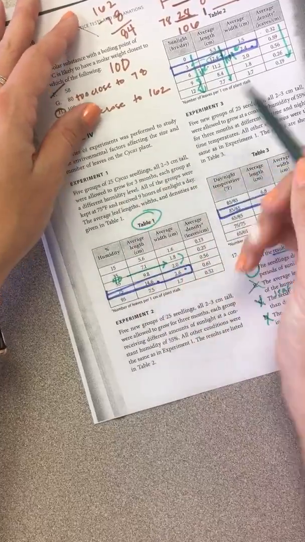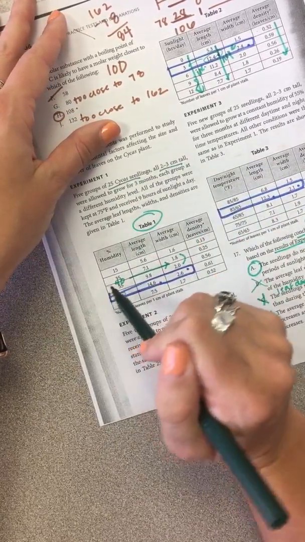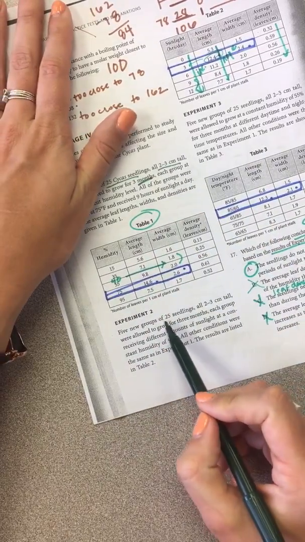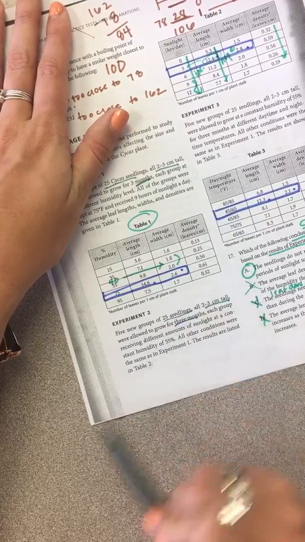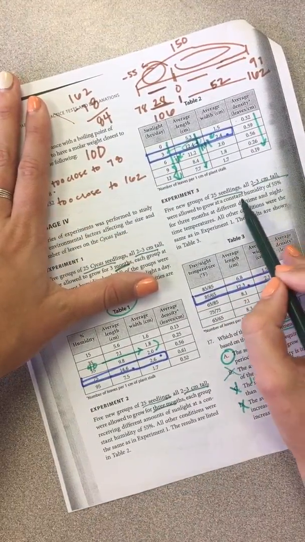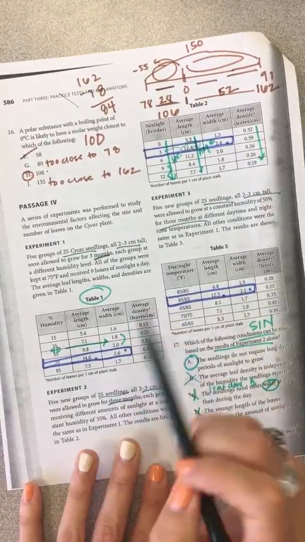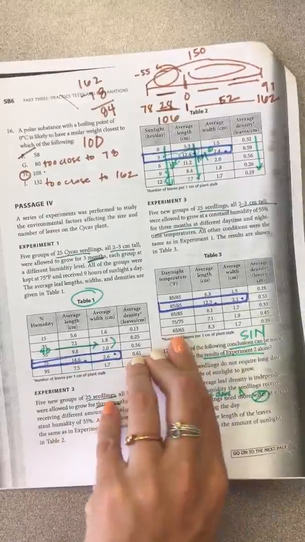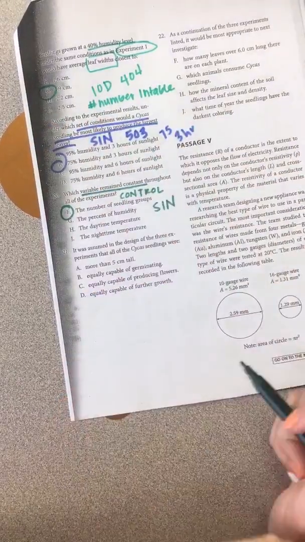So, 5 groups of 25 cycas seedlings, 2 to 3 centimeters tall, 3 months. 5 new groups of 25 seedlings, 2 to 3 centimeters tall, 3 months. So, if we look at the setups here, if you want to control, it's going to be the things that are in those setups, in those blurbs. So, the number of seedling groups, that's the only thing that's constant.